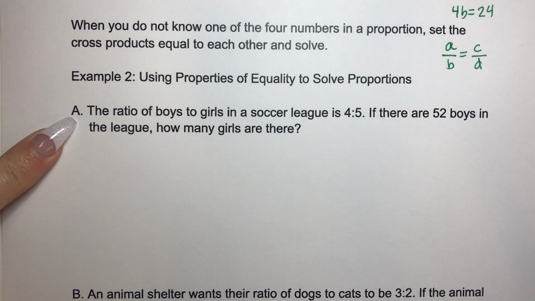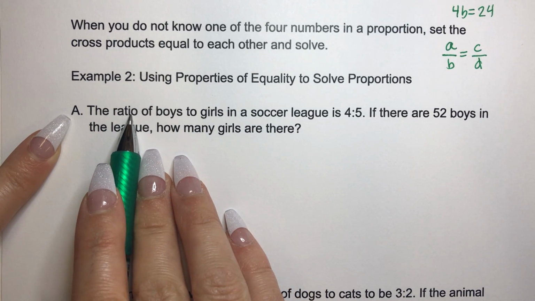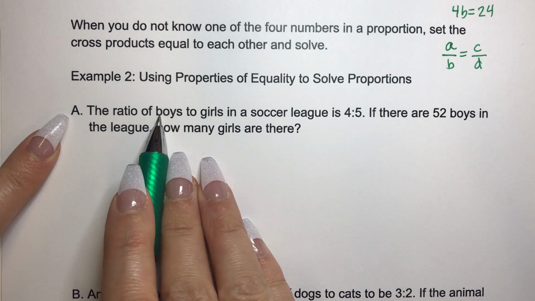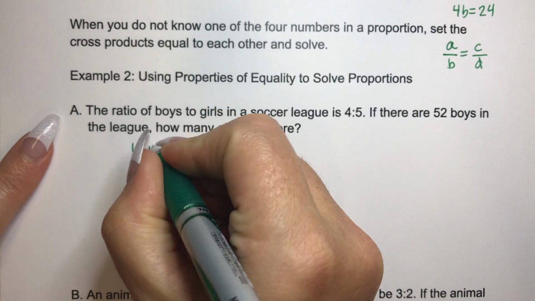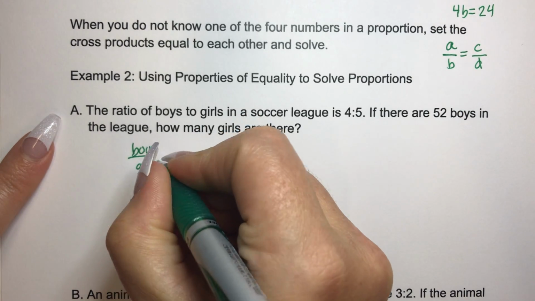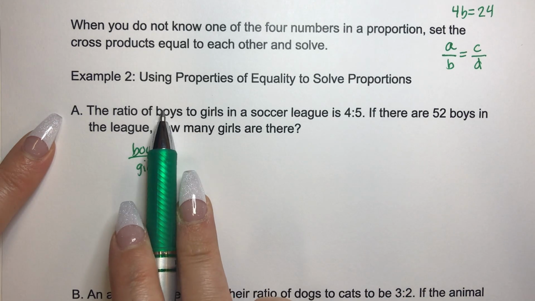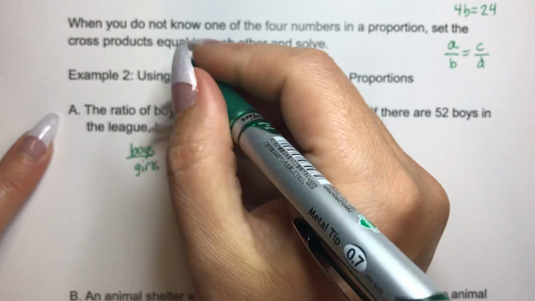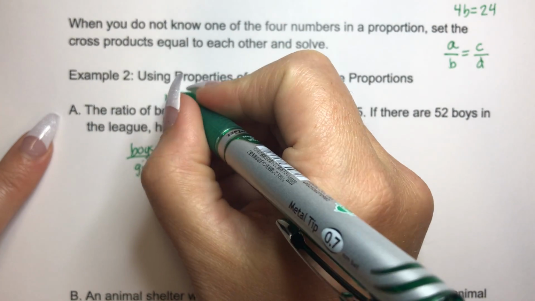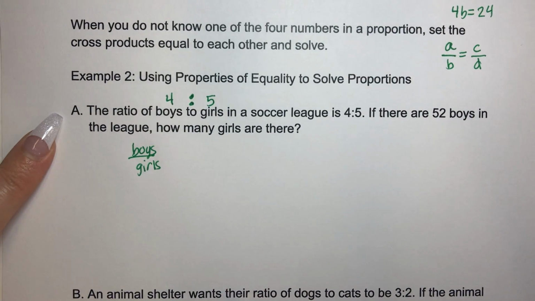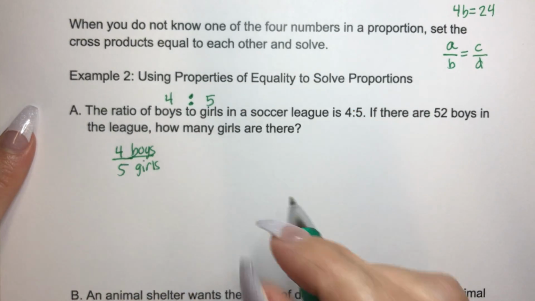All right, let's look at the first example, A. It says the ratio of boys to girls. That means we're doing a fraction where boys is on top and girls is on the bottom. The ratio of boys to girls in a soccer league is 4 to 5. So 4 to 5 means 4 boys to 5 girls, or 4 over 5.